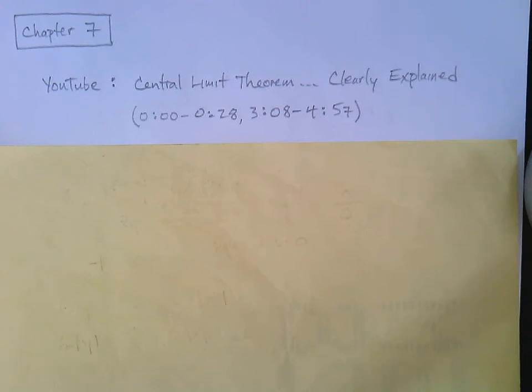Okay, then we'll say the mean of each sample is denoted by x bar. So we saw x bar way back in chapter 2. If you remember, x bar represents a sample mean. Well, it makes sense. The mean of the sample we're going to denote by x bar.